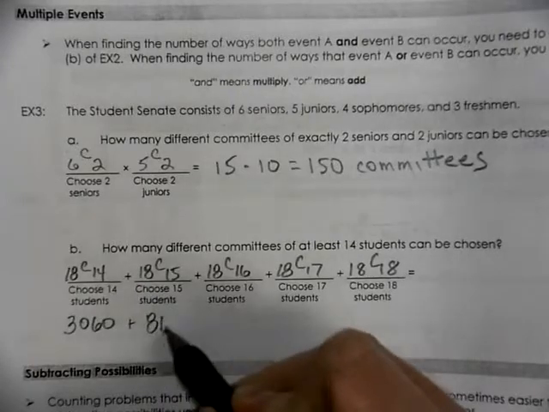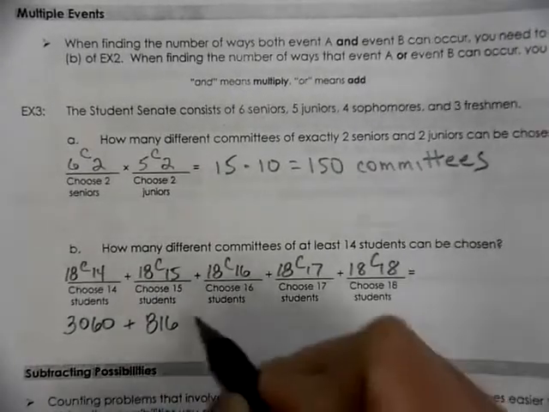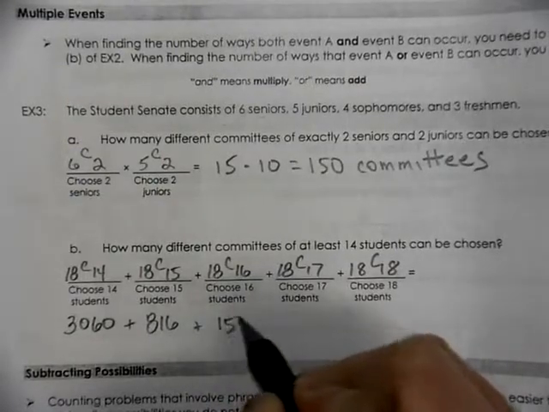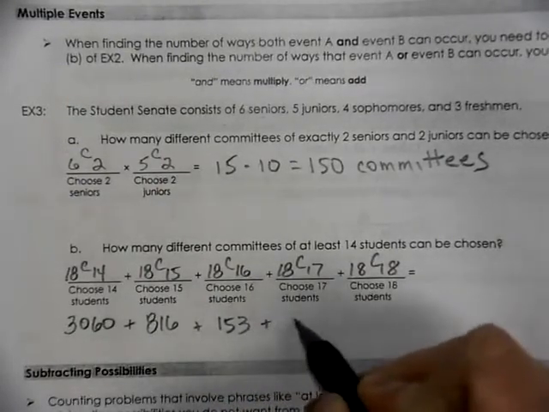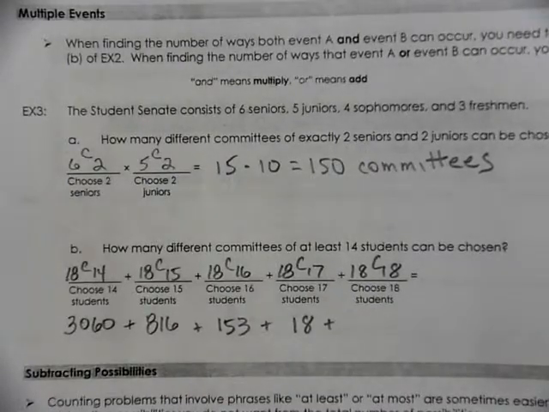There's 816 ways you can pick 15 students. 153 for 16. There's only 18 ways that you could pick 17. You're going to pick 17 students, leaving one person out in all the different ways.